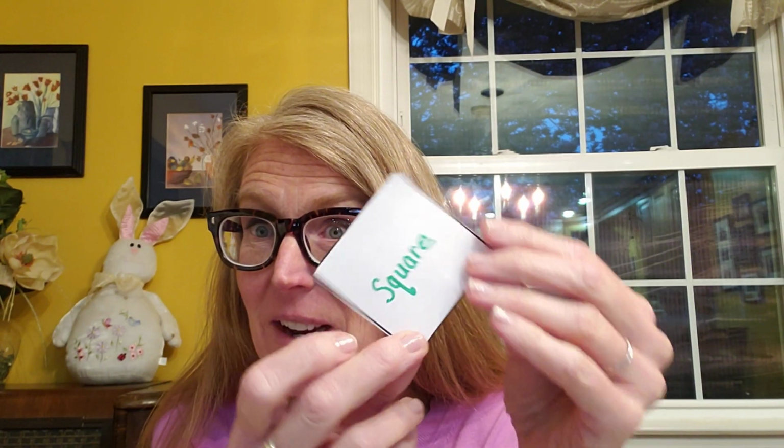The triangle has 3 sides and 3 vertices. No matter how I turn it, if I put it upside down or at an angle, a triangle is still a triangle if it has 3 sides and 3 vertices. Now, speaking of turning it on its side, if I take a square and turn it on its side, it looks like a diamond, right? But it is still a square because it has 4 equal sides and 4 vertices.